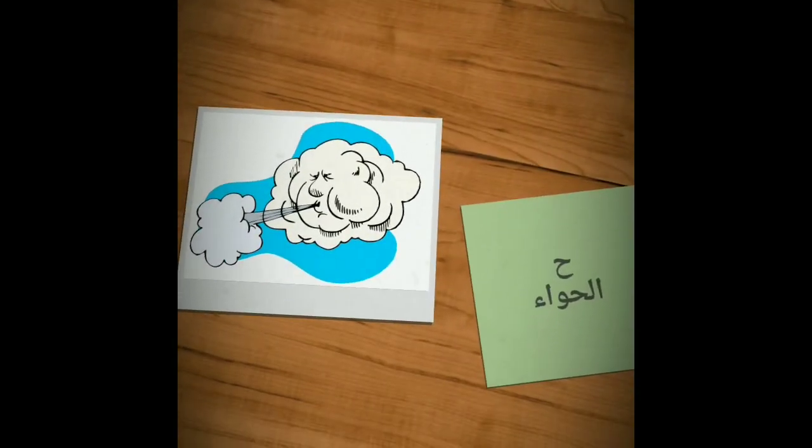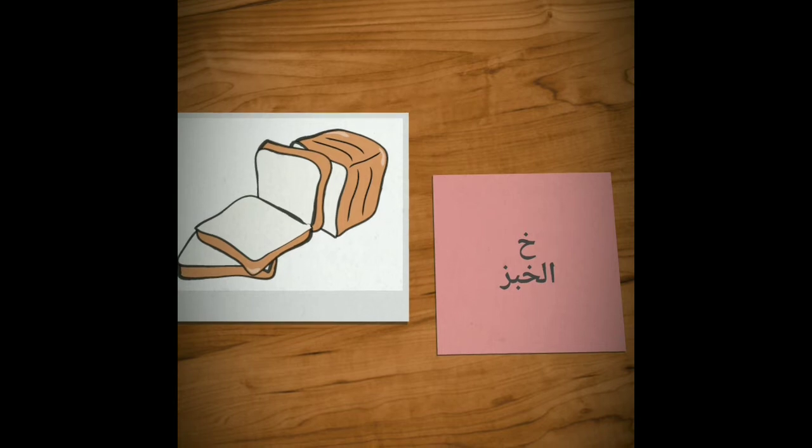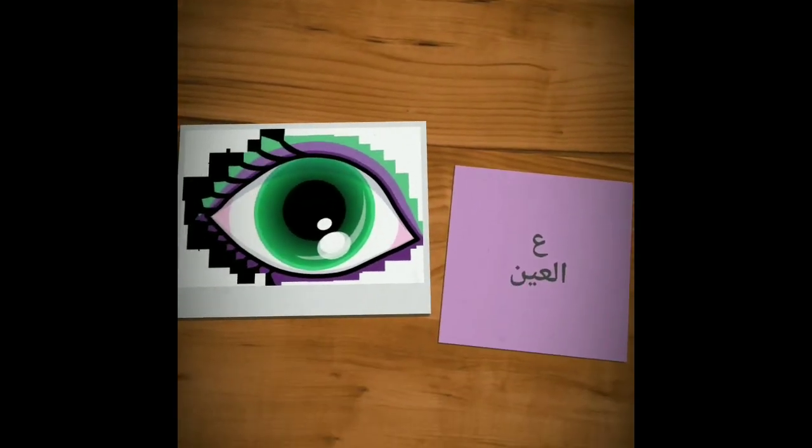The next one is ha: al hawa. So we can hear al and hawa. So al hawa, which means air. The next one is kha. If we say al khubs, we can hear the al and the khubs. Al khubs, which means bread. Also ain: al ain. So the lam is not muted. It is al and ain.